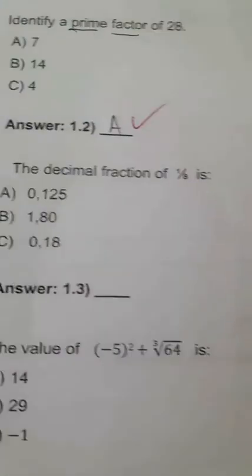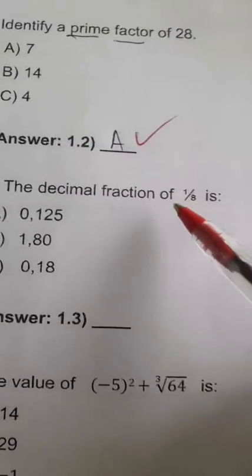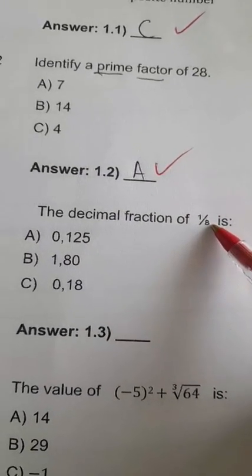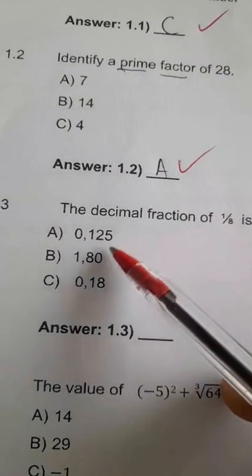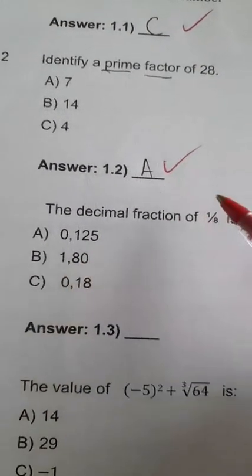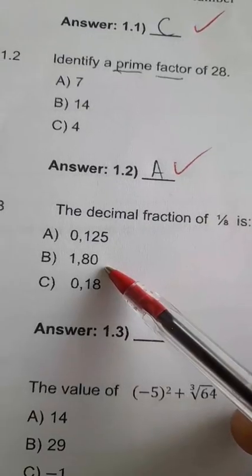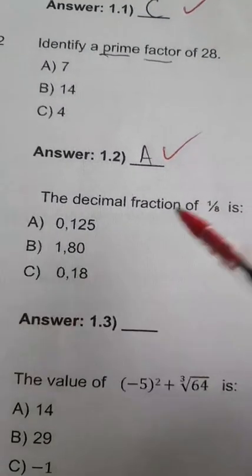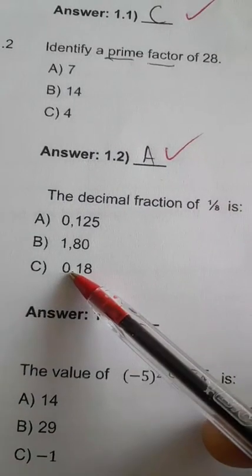But guys, please do remember that you can just simply take this, put it into your calculator, press equal, press SD, and you will get the right option. It's not B, guys. 1 over 8 is not 1.80, and I don't understand why some people are insisting that is the case. It is not C. 1 over 8 is not equal to 0.18.